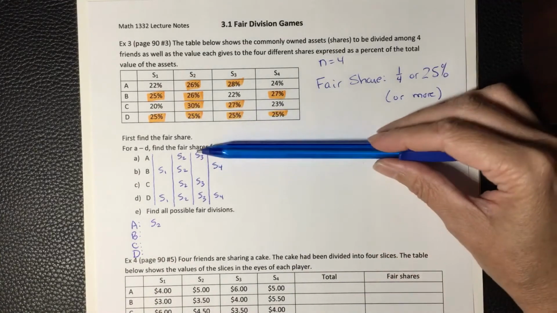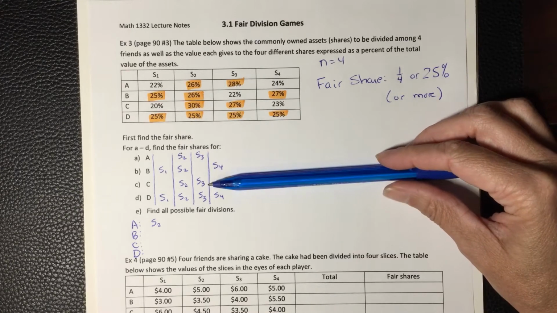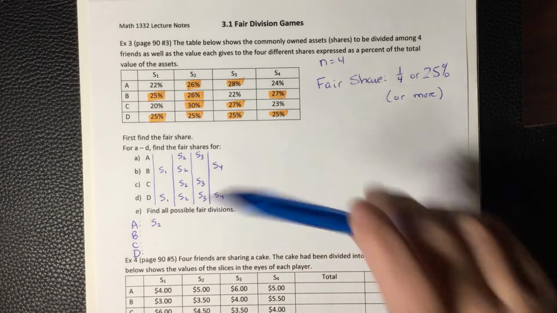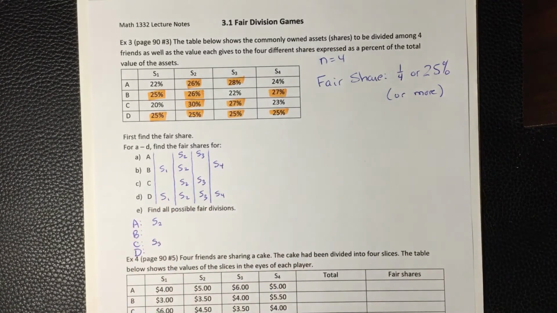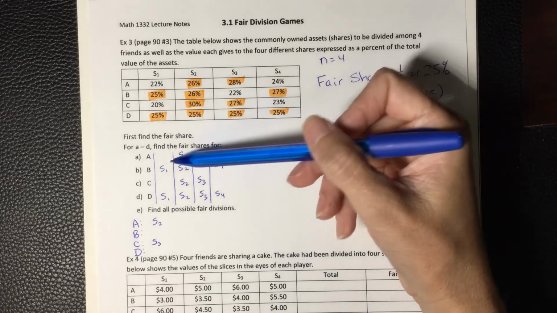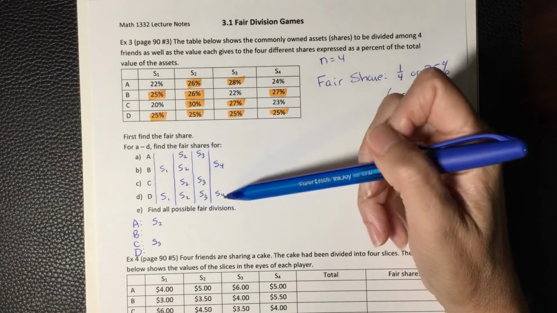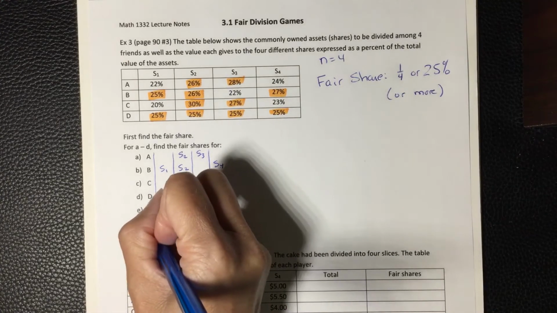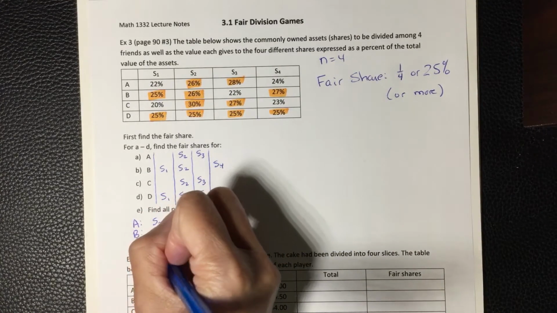What I want to do next is come down to player C because they only picked 2 fair shares. We've already given away 2, so that means we have to give C share 3. So I'm going to jump down to C and give them share 3. We still need to give away 1 and 4. Player B has chosen both 1 and 4 as fair share divisions, and player D has chosen 1 and 4 fair share divisions, so we could do that either way. So let's go ahead and give B share 1 and D share 4.